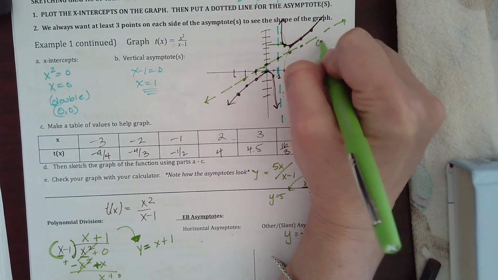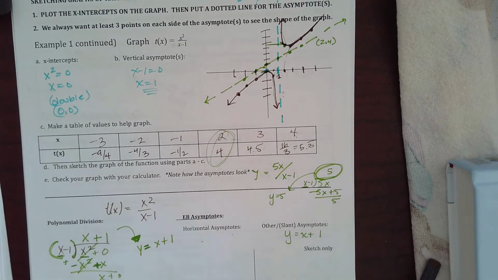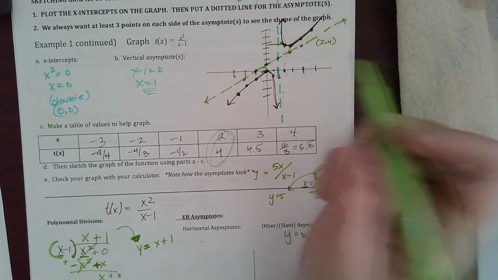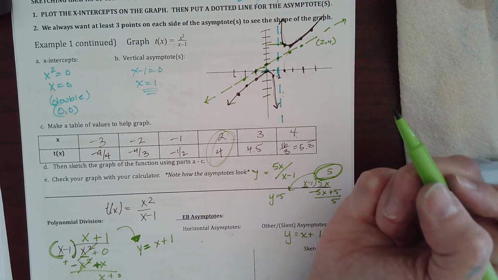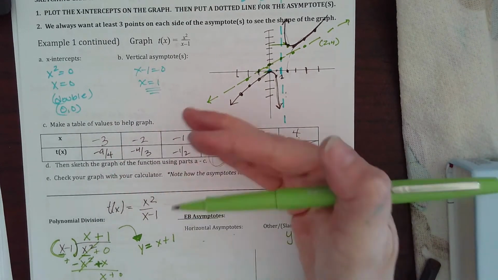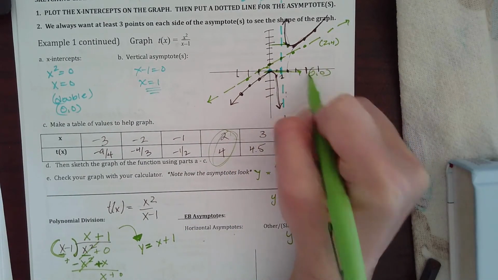Well, this minimum is the point (2, 4). And I know that because of this point that I did here. You can also verify it on your graph, and I'll show you how. We've done that before in the past, using the minimum or maximum feature if you hit second trace. This point here is the point (0, 0).